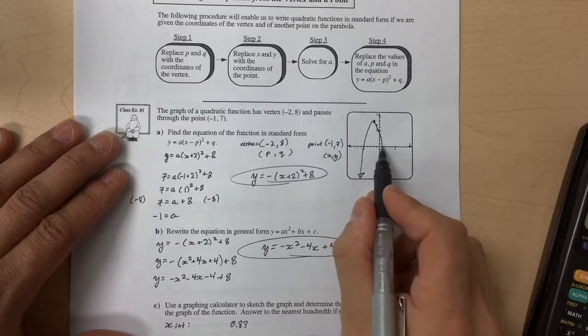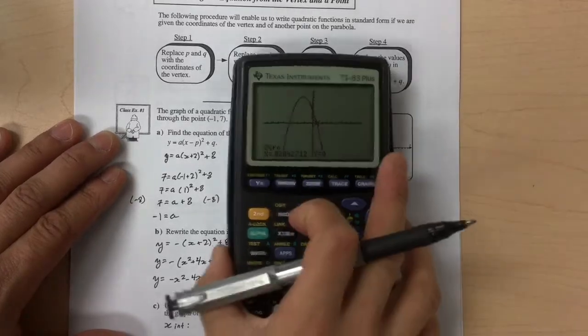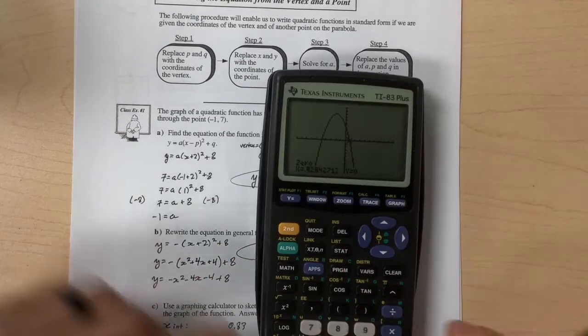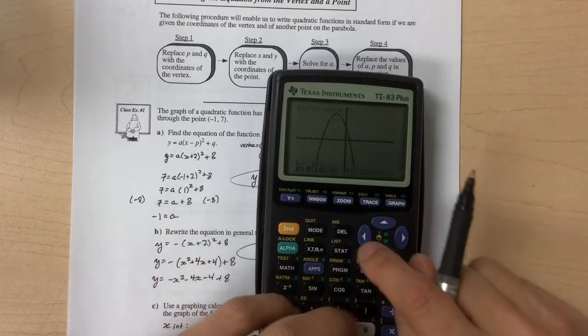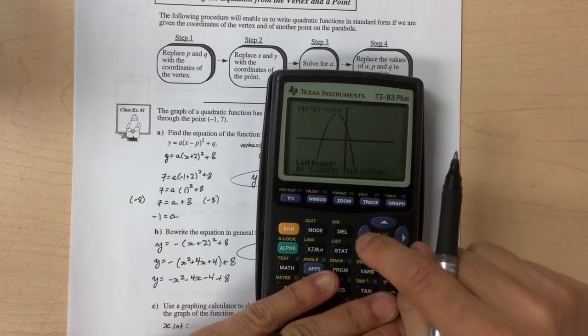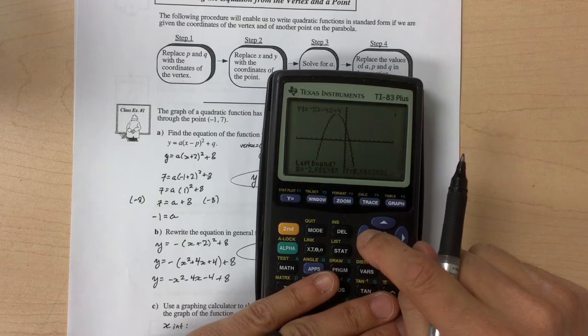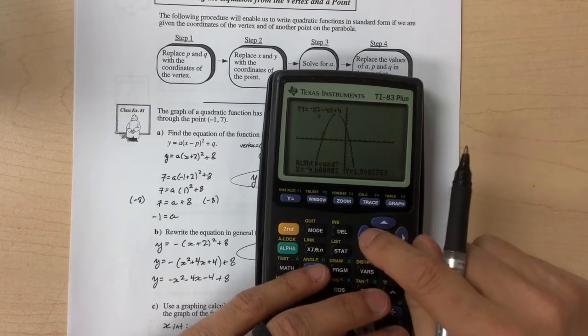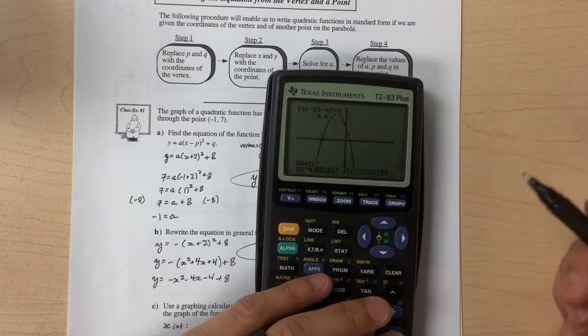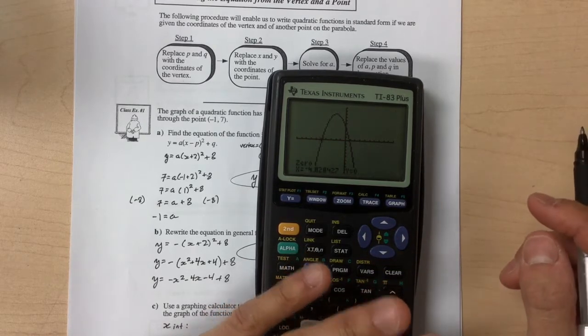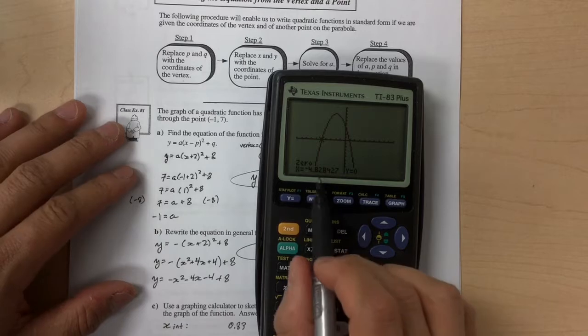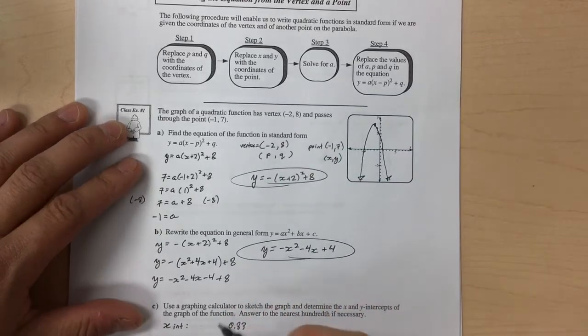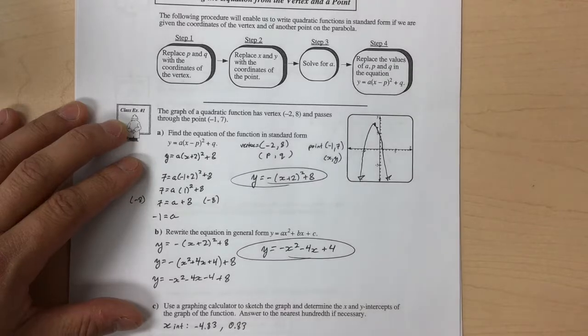But if I look at my graph, I also have one in a negative position in my second quadrant. So let's go back to this other side of my parabola and see what this x-intercept is equal to. And again, I did my left bound, right bound, and then my guess, and it's about negative 4.83 to the nearest hundredth. So negative 4.83. Those are my x-intercepts.